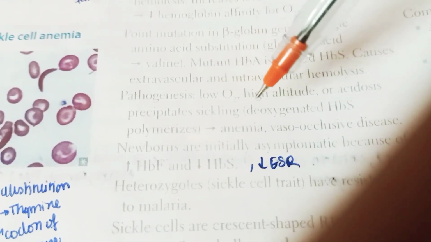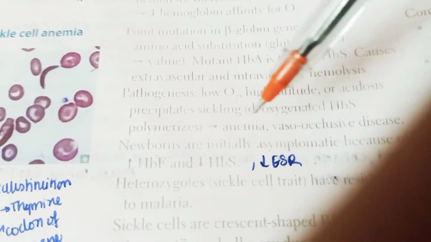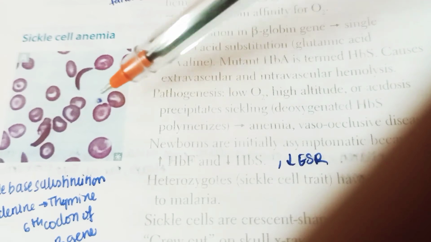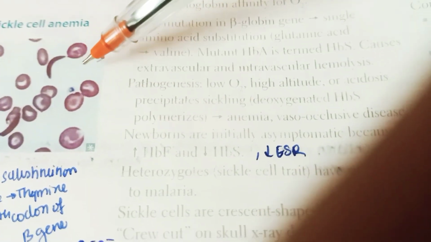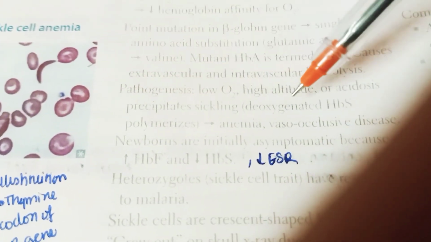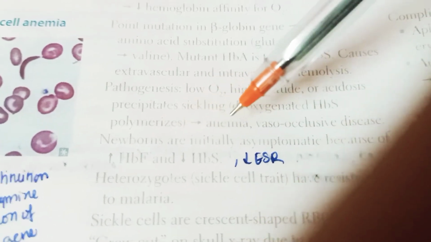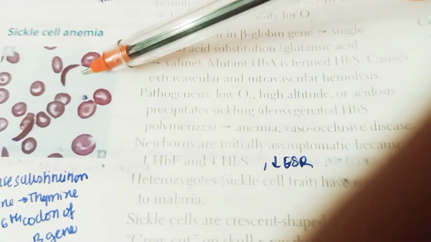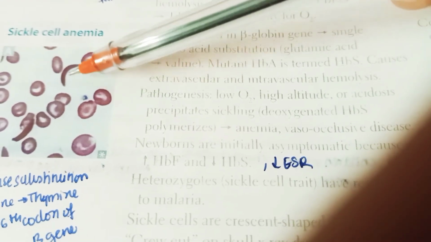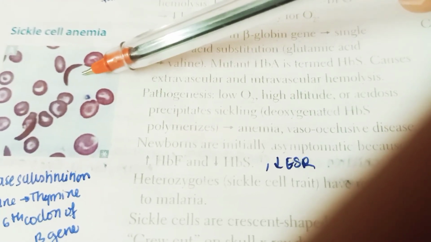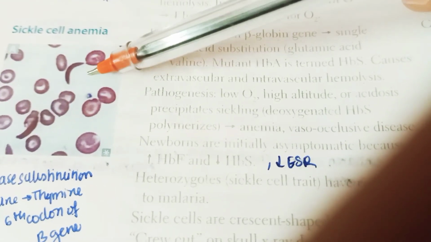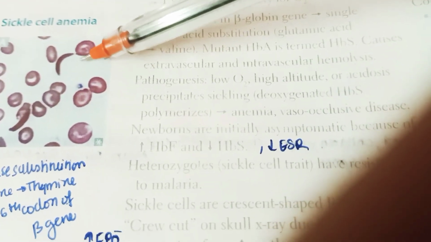So the pathogenesis is that low oxygen, high altitude or acidosis precipitates sickling. So actually what happens is, whenever there is low oxygen, these blood cells will try to sickle. They form this sickle shape, and because of this, deoxygenated HbS polymerizes, and that will lead to anemia. You can see these cells easily get stuck inside the blood vessels and get destroyed, and they also get stuck in the spleen, and the spleen tries to destroy them. So in sickle cell anemia you can see both extravascular and intravascular hemolysis.